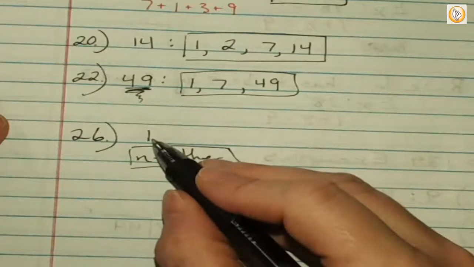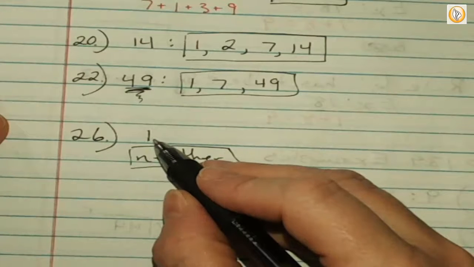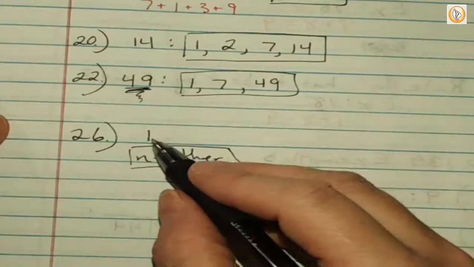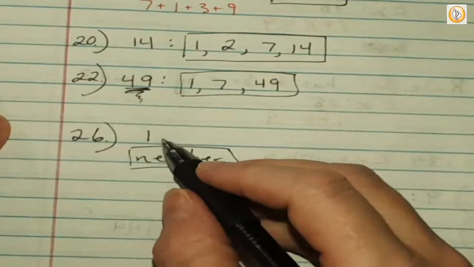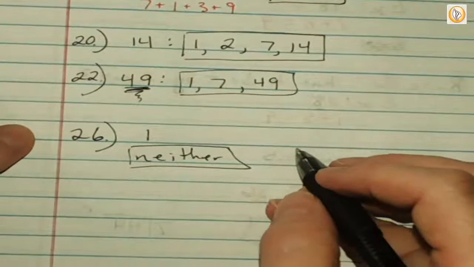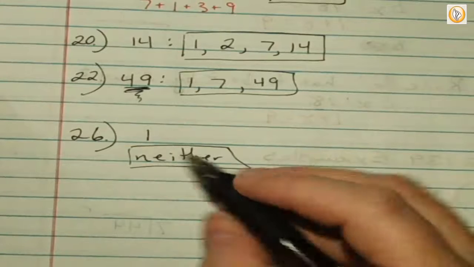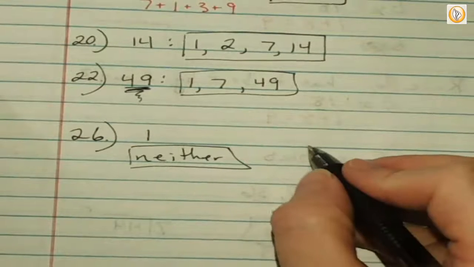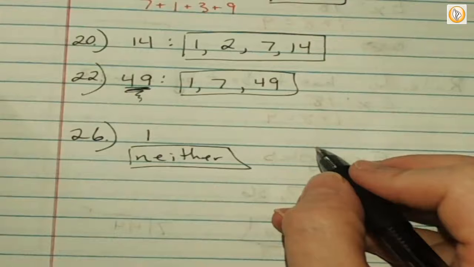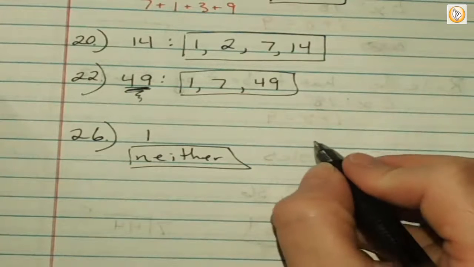This only has 1. Isn't it over 1? Yeah, but it says 1 and itself if it's prime. That's only 1 factor. But 1 and itself is 1 and 1. That's just 1 factor.